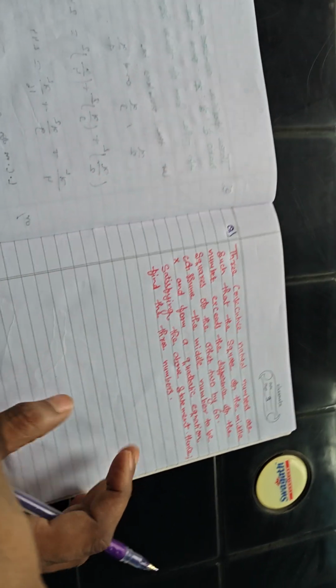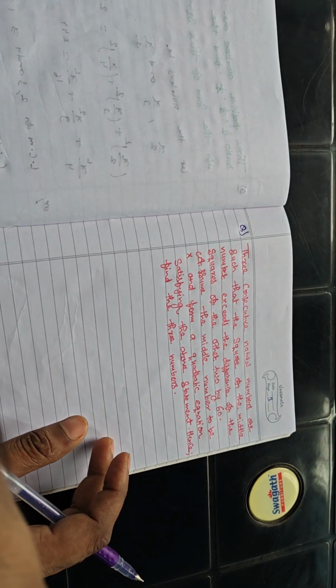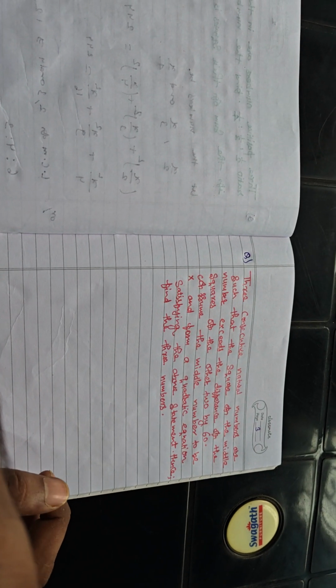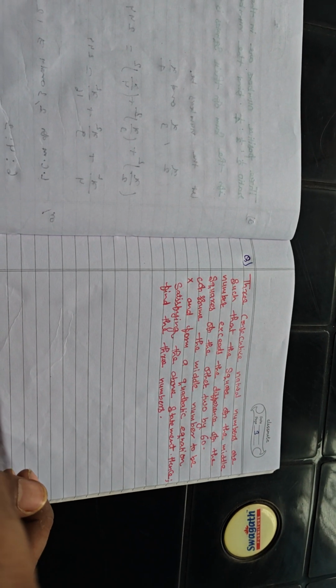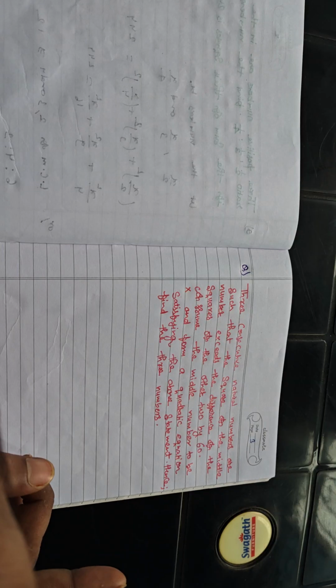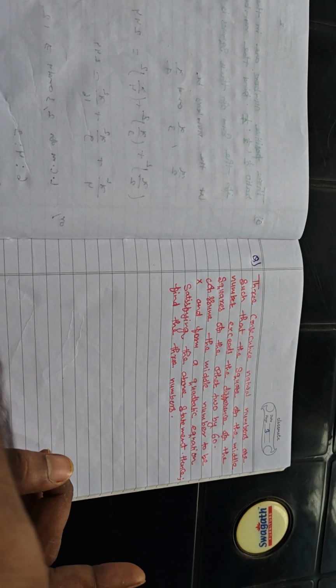Now in another question, three consecutive natural numbers are such that the square of the middle number exceeds the difference of the squares of the other two by 60. Assume the middle number to be x and form a quadratic equation satisfying the above statement. Hence, find the three numbers.